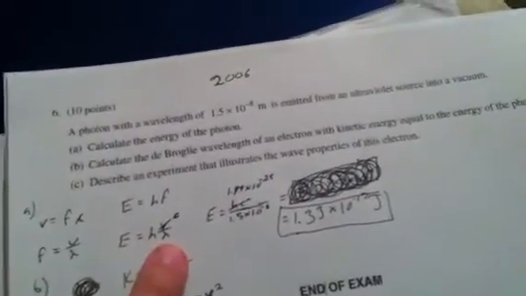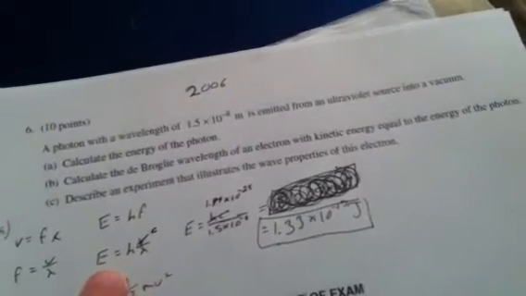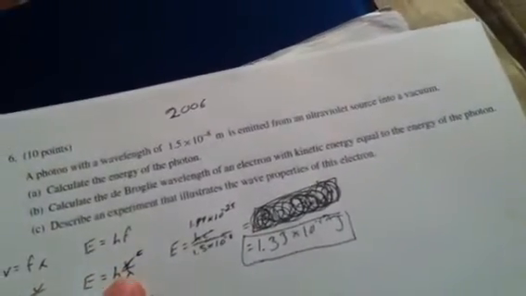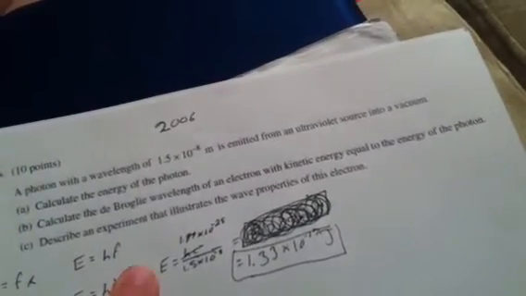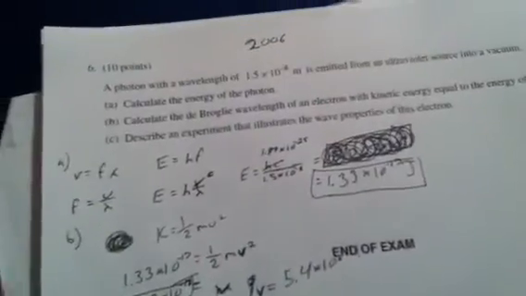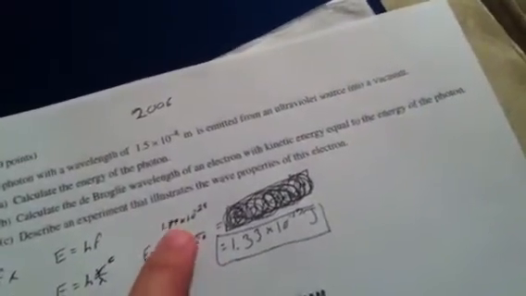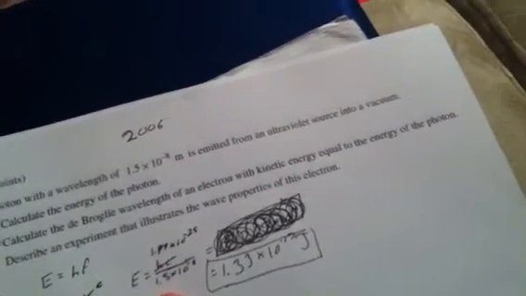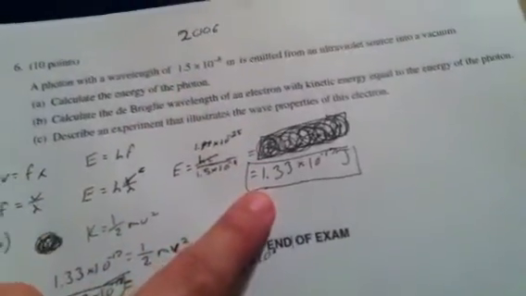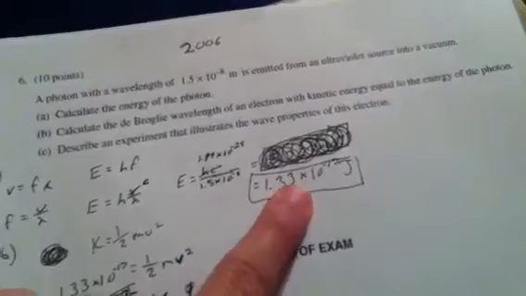I substituted that in for frequency and got energy equals Planck's constant times velocity over wavelength, and that's just hc, because the velocity is the speed of light. And I substituted those in as hc from the green sheet and put that over wavelength from the problem, and I got 1.33 times 10 to the negative 17th joules as the answer.